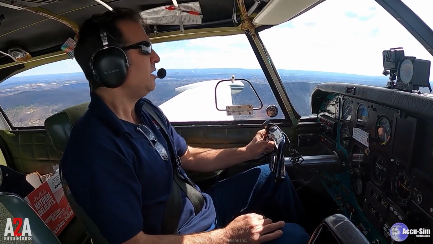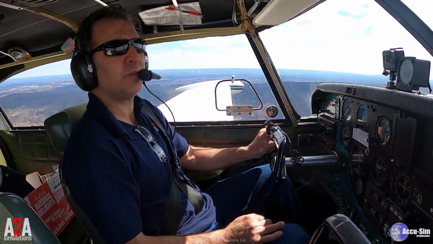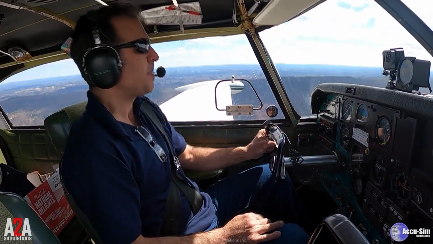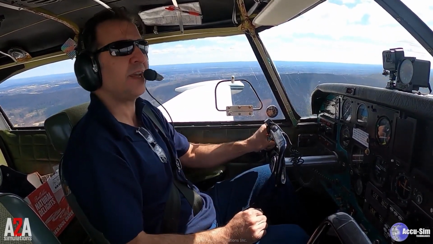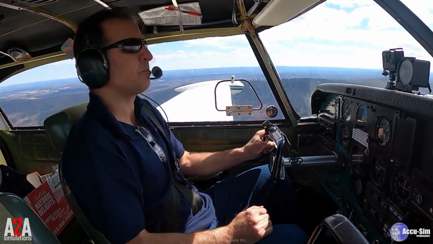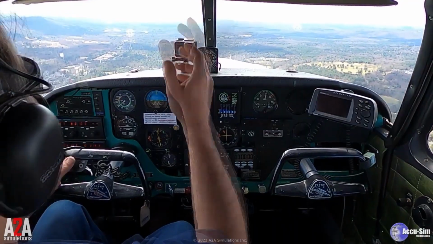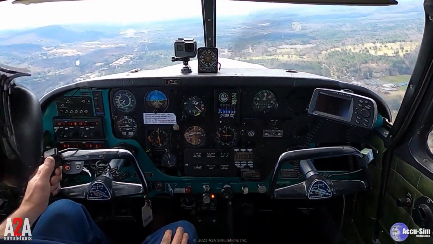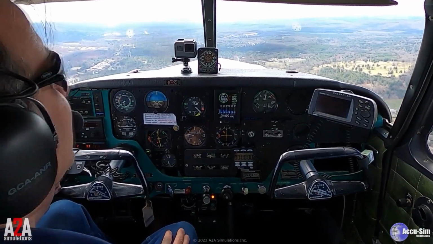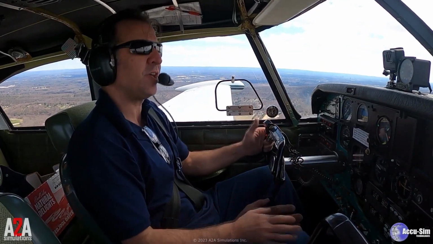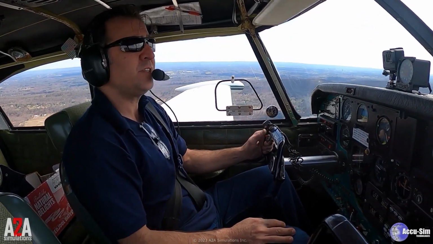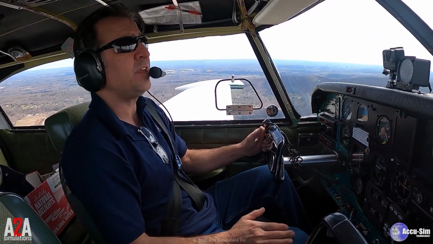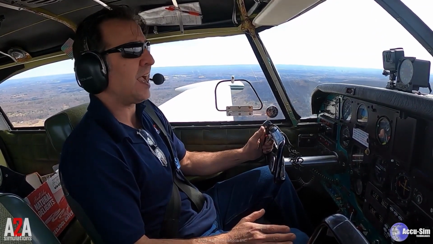Bumpy out here. I would call this light to moderate turbulence. And when you get those sort of bumps that you kind of almost hit your head in the ceiling, that's like moderate turbulence. And this is another thing that we had to work on, is this feel that you get when you're in the cockpit, because it's very rare that the air is as smooth as glass.